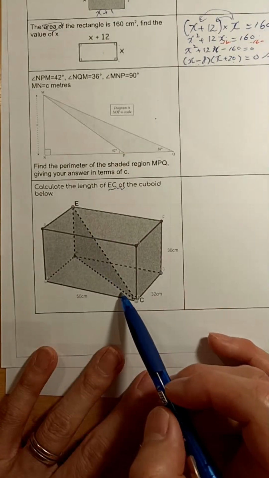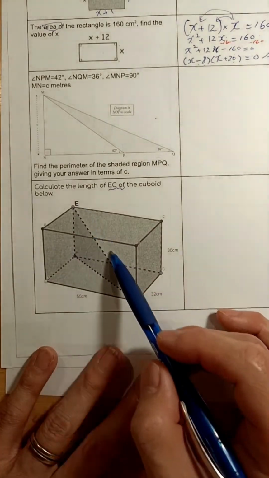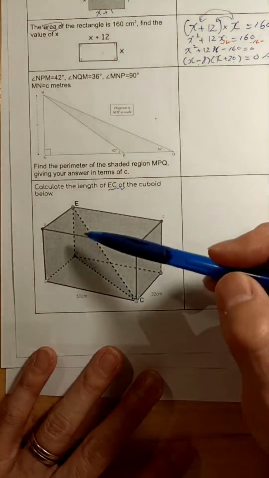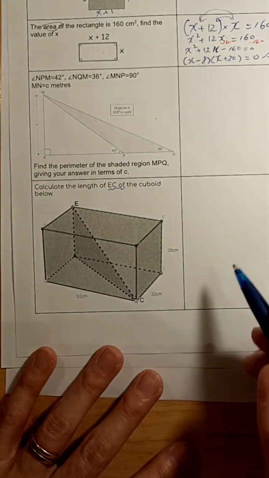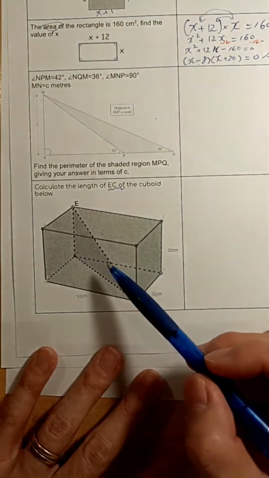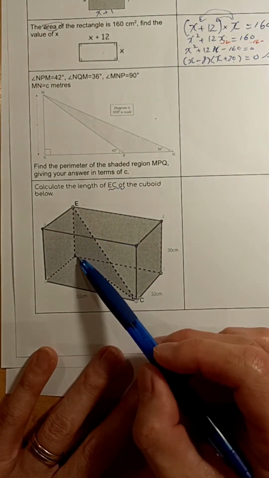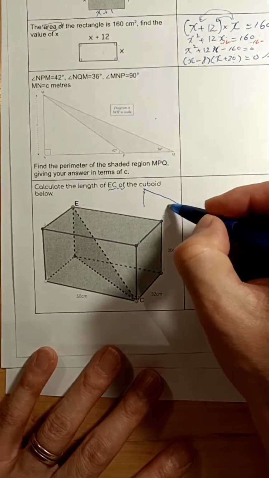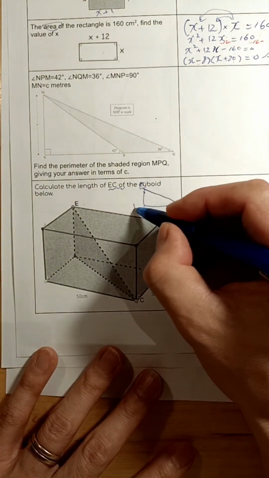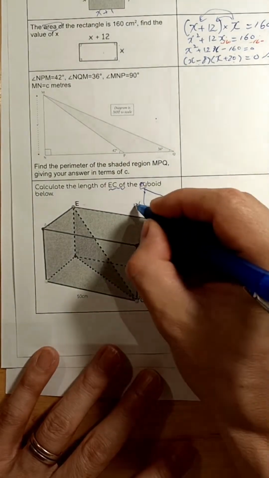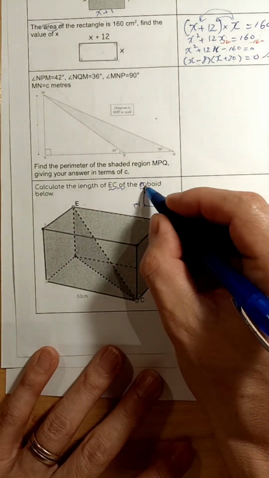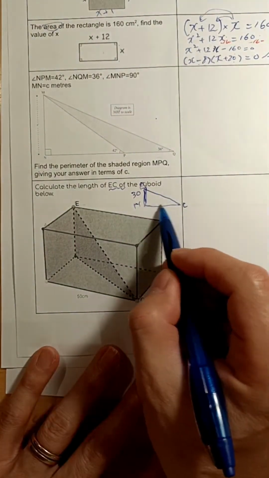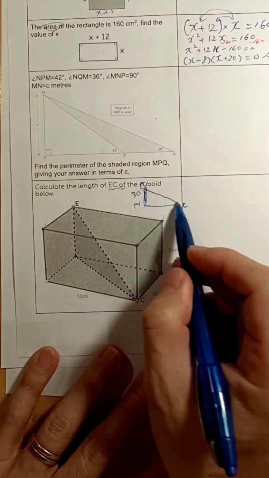Because this length is a shorter side of this right angle triangle, okay? And then we know the height here. So the triangle EHC, the height is 30. So if you can find this length, you can find this length, okay?